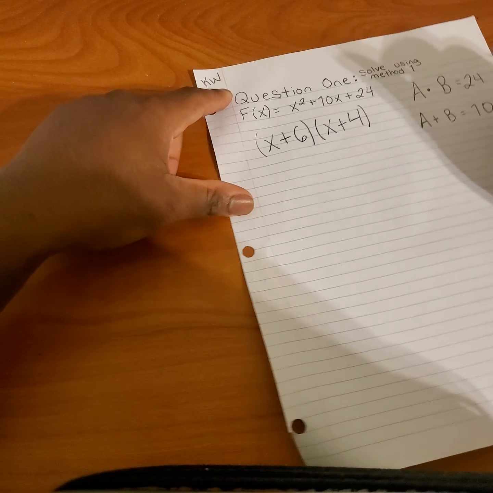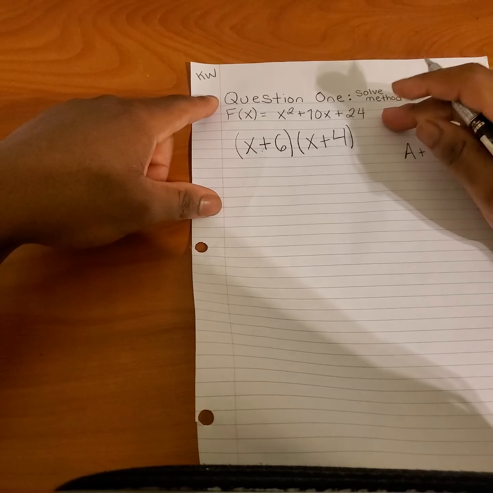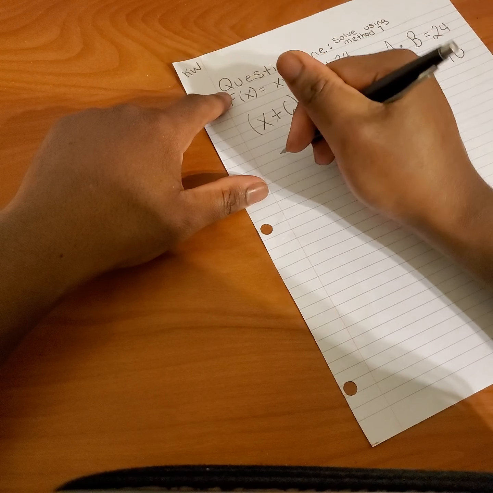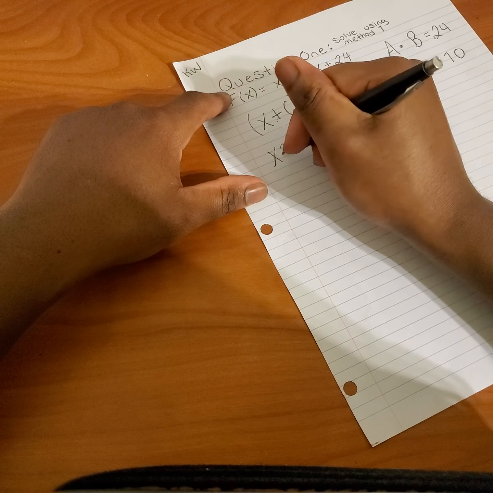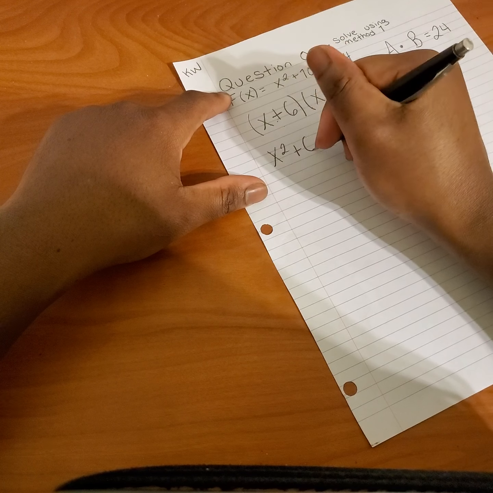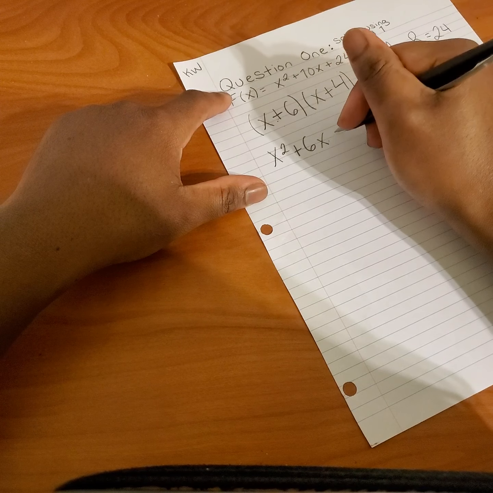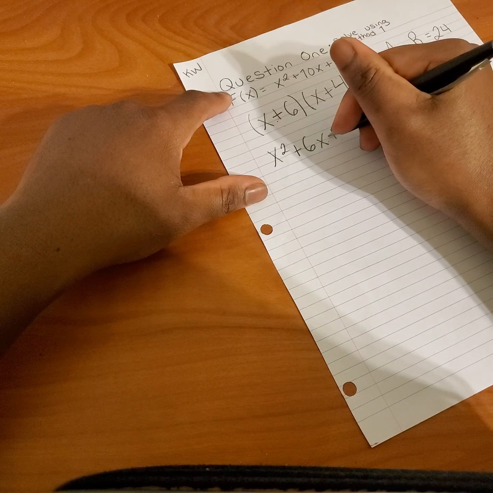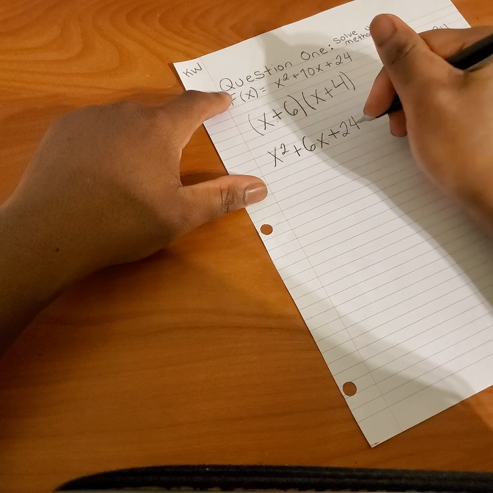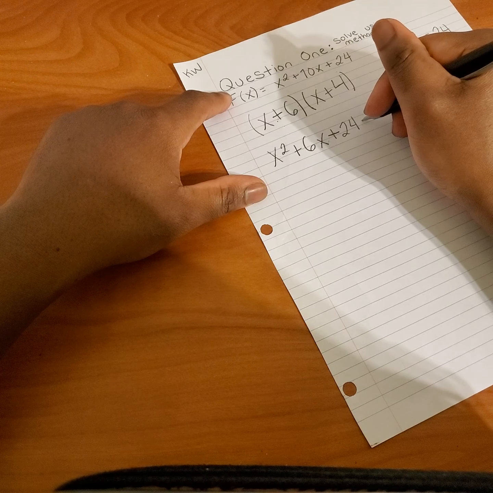When you actually multiply this back out, you do get the original equation, and I will show that. X times x is x squared. 6 times x is 6x. 6 times 4 is 24.